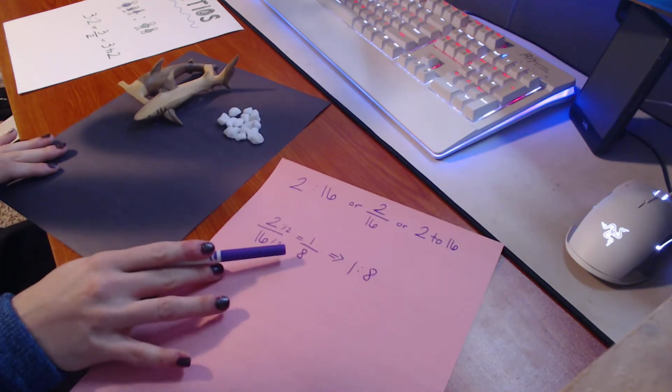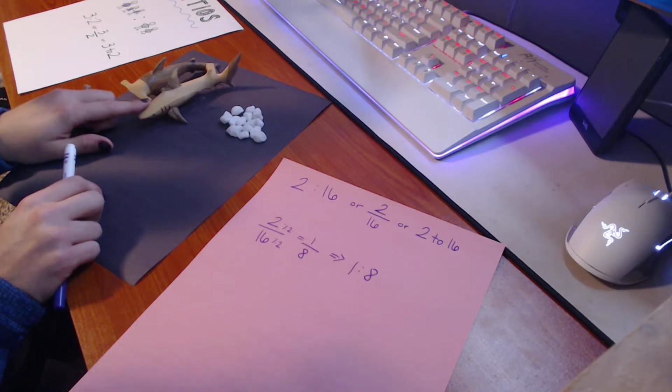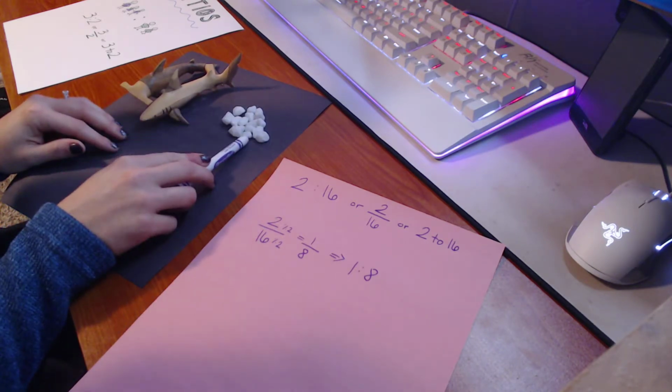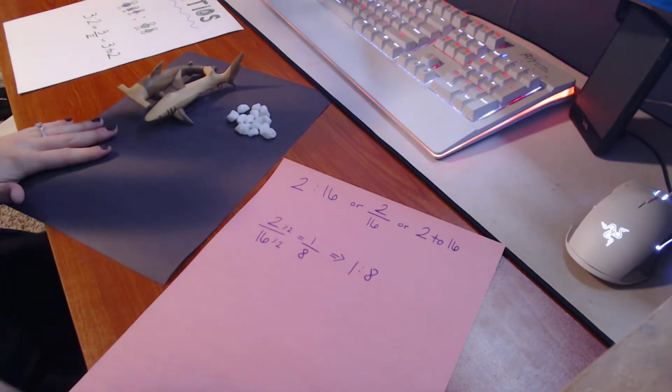So this is saying here that for every 1 shark, there will be 8 rocks. And so that's pretty cool. For every 1 shark, there will be 8 rocks.